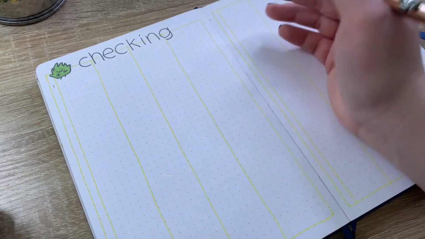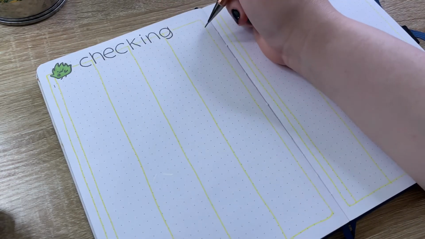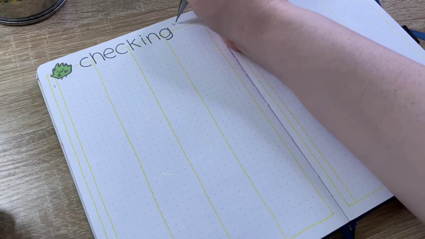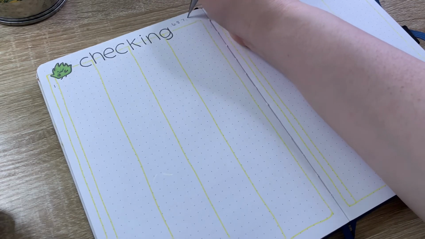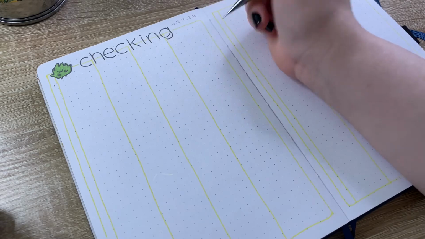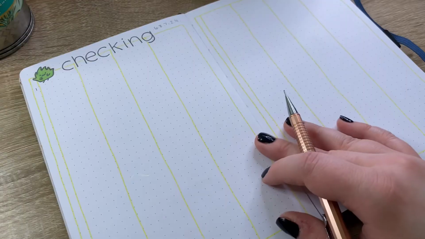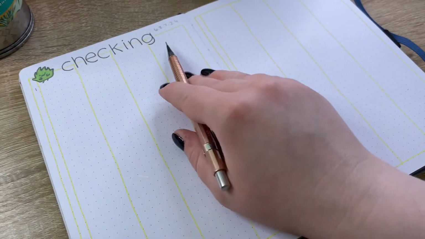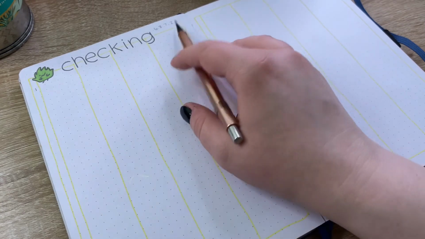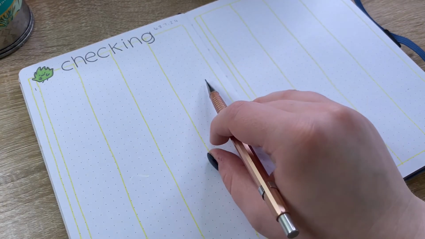So say at the end of last month, my checking account was sitting at $687.24. It wasn't, but let's just pretend it was. Whatever we put in these boxes as a purchase gets taken out of that, and that is the balance going forward, which is why this is so important to me.